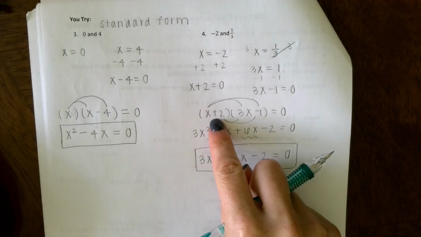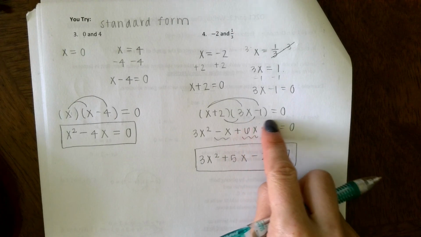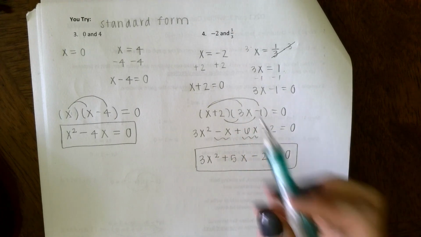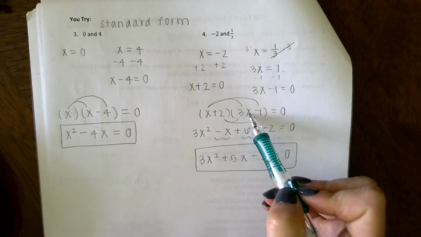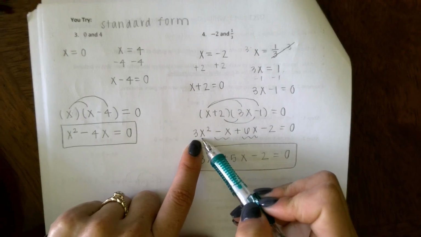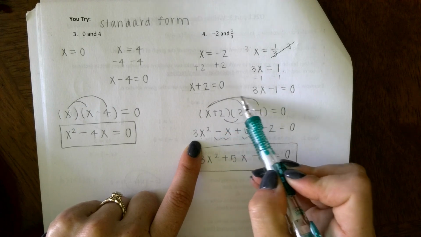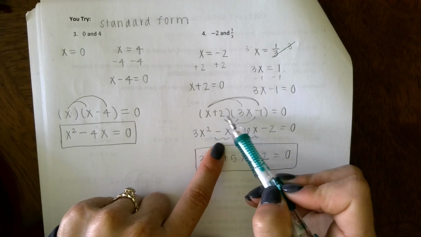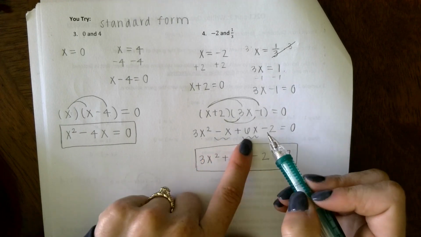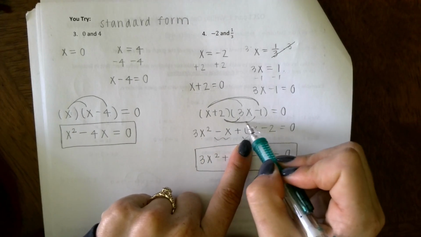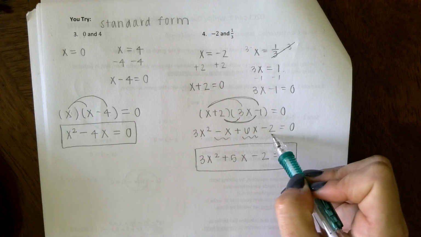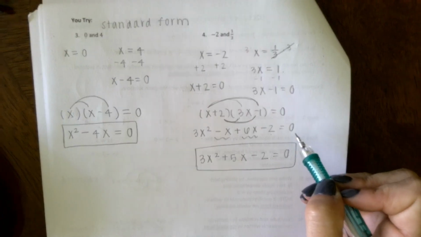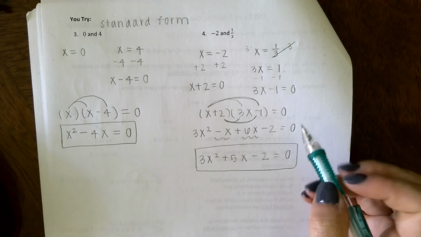We put both of those into parentheses and set it equal to 0. And then from there, we distribute. So x times 3x gave me 3x squared. Then I had x times negative 1. That was negative x. 2 times 3x gives me 6x, and 2 times negative 1 is negative 2, still equals 0. My last step is to combine like terms.